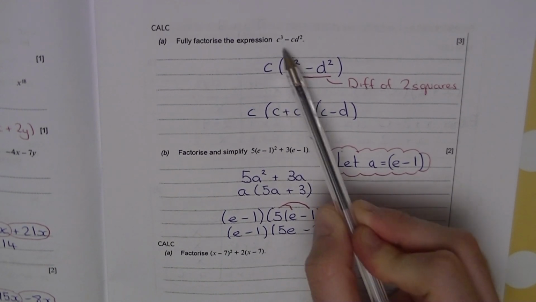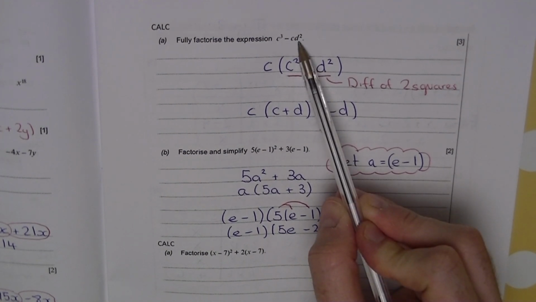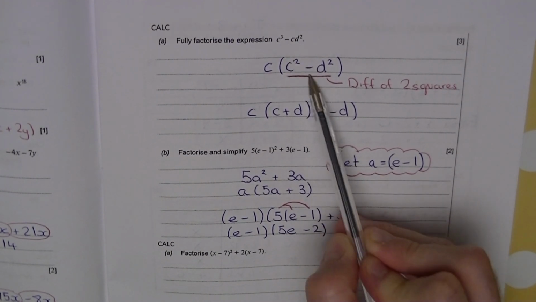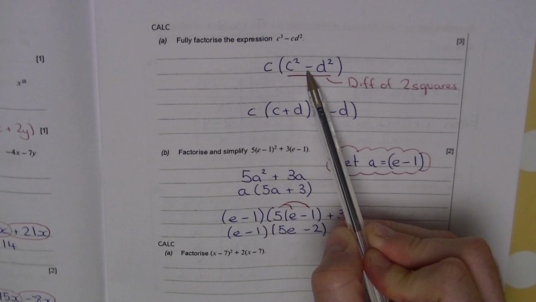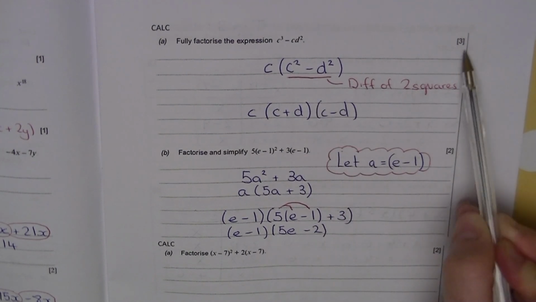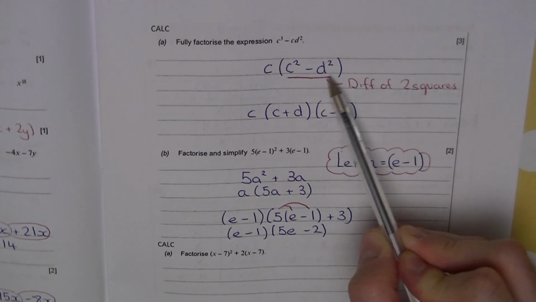C times c squared gives me c cubed, and c times d squared gives me cd squared, and the minus I've put there. On first inspection, I thought that was it. It was only actually when one of you guys pointed out to me that this was a 3-mark question, it made me consider, okay, what actually have I got left inside the brackets?